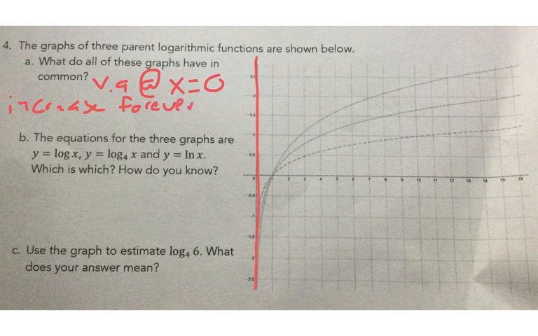And it looks like they all have a point in common here at (1, 0). So they all have the point (1, 0). So they all have the same x-intercept.